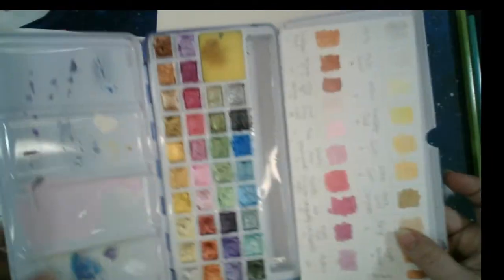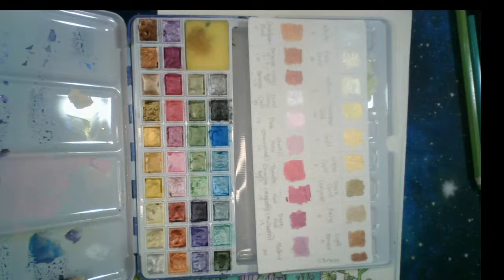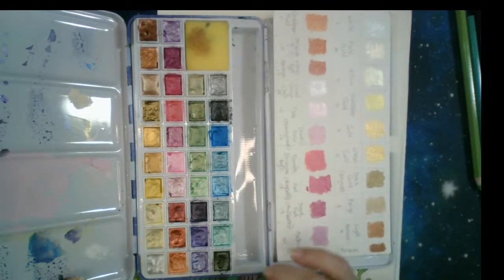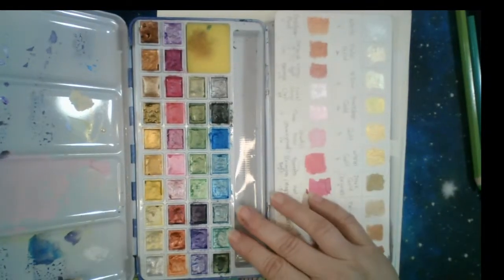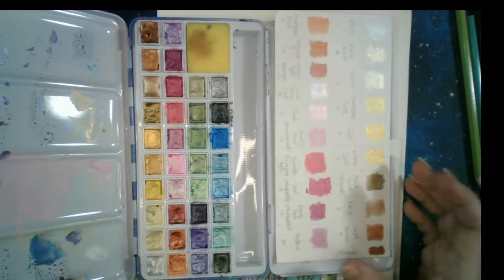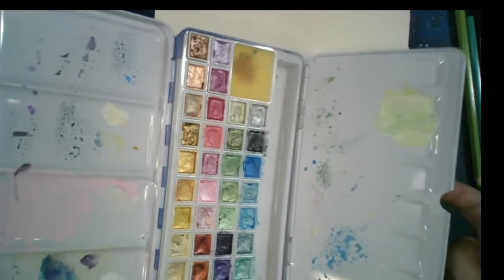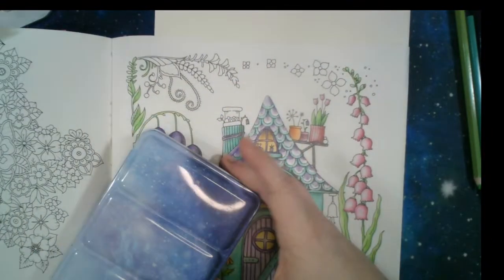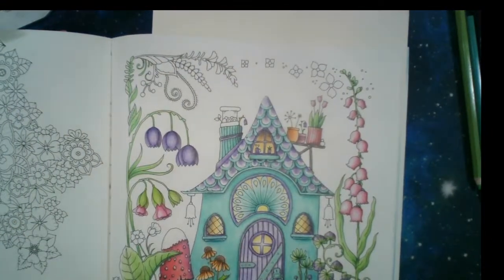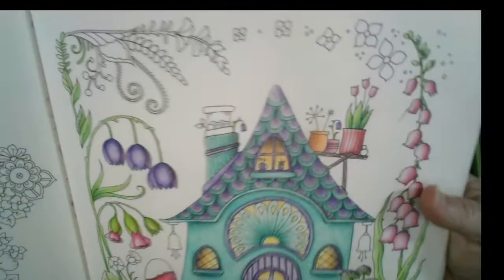But when I start to click the buy option, I start feeling guilty. Wait a minute, I've already got some. I've already got some. And so, therefore, I don't buy any new ones. But anyhow, that's what I was using for the watercolor, for the metallic looking stuff.